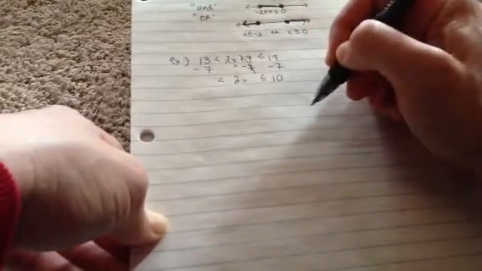So my goal is to get that x by itself. So the first thing I have to do is subtract 7. And I have to subtract 7 to both sides. Now since I just subtracted 7, there's no changing of my inequality signs, and I still have my 2x in the middle. On this side I have a 10, and on this side I have a 6.